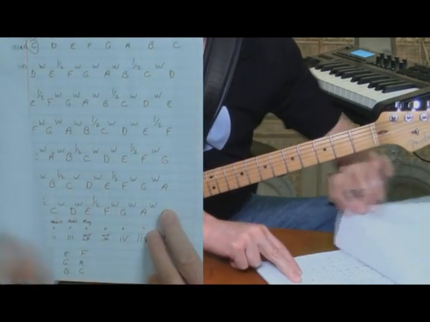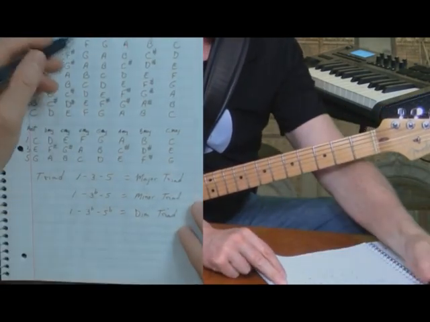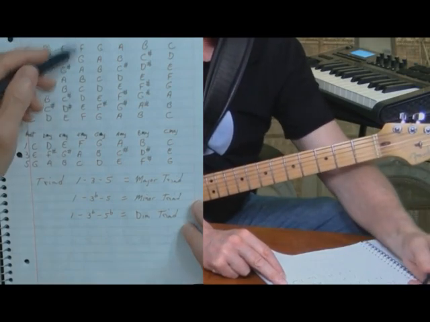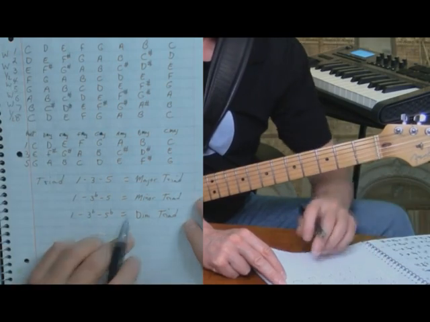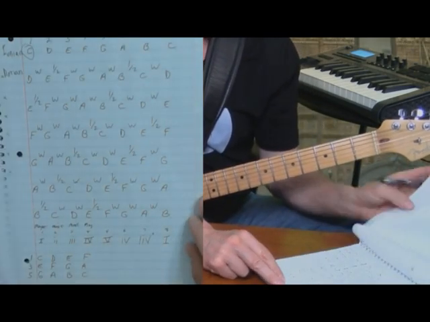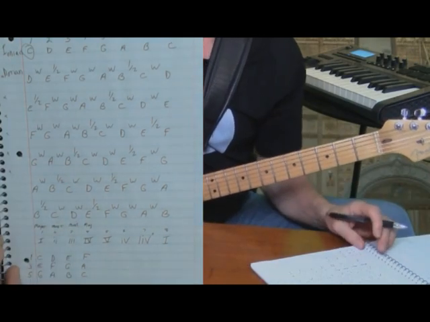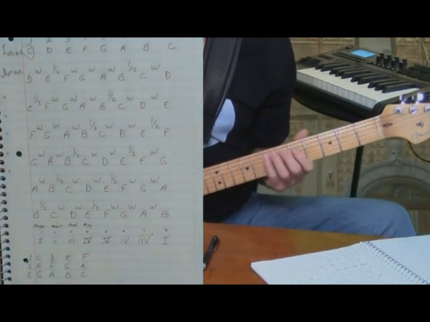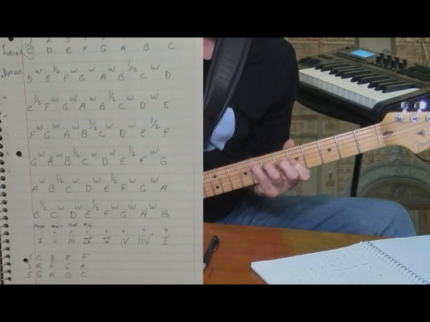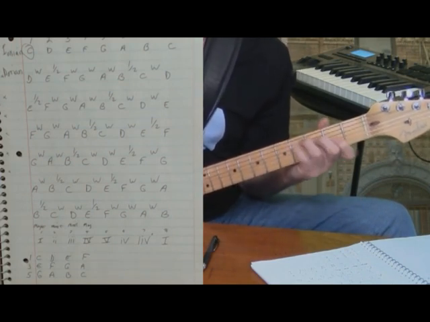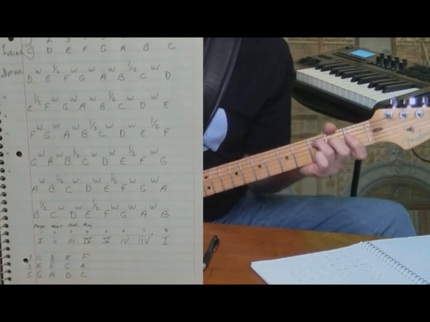As far as F goes, there should be a B flat there, but basically there's no sharp or flat anyway. So now here's F, A, C, and that's a major sound. So you have major, minor, minor, major, major.